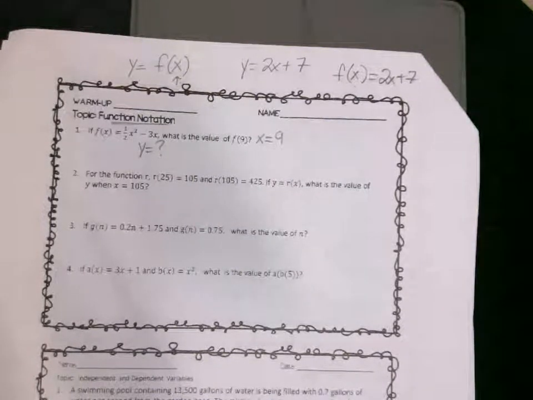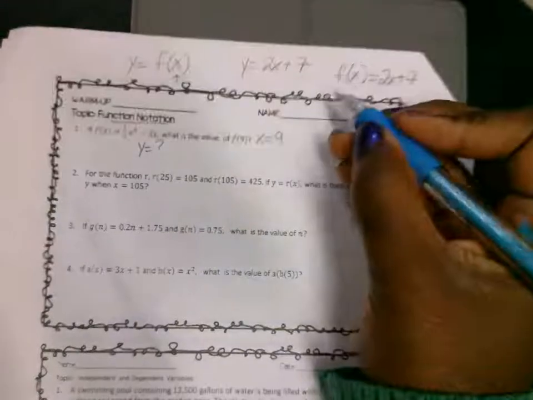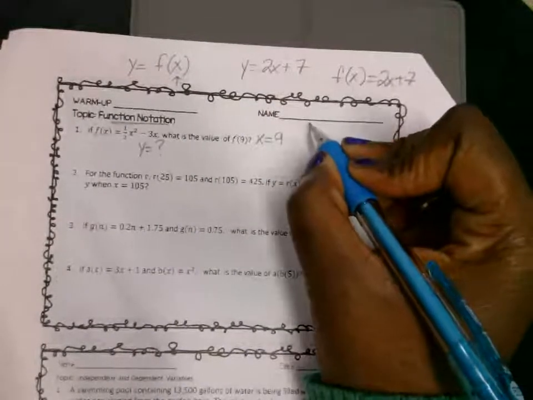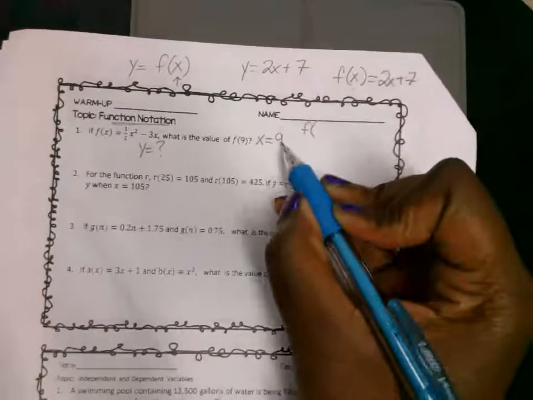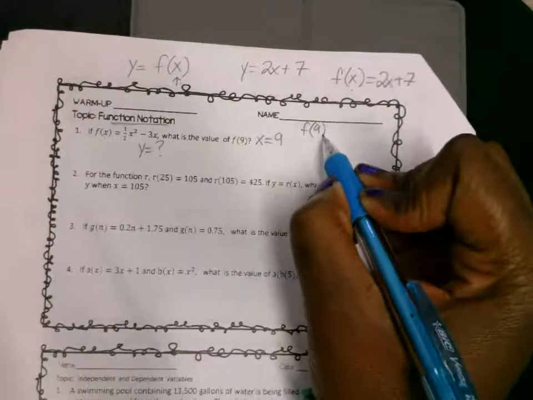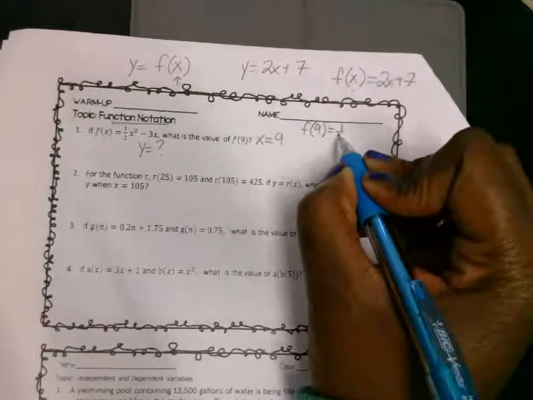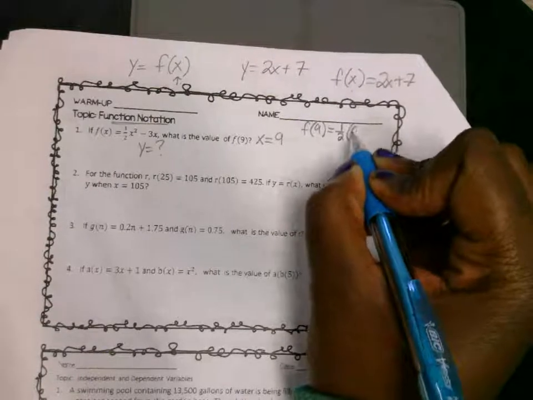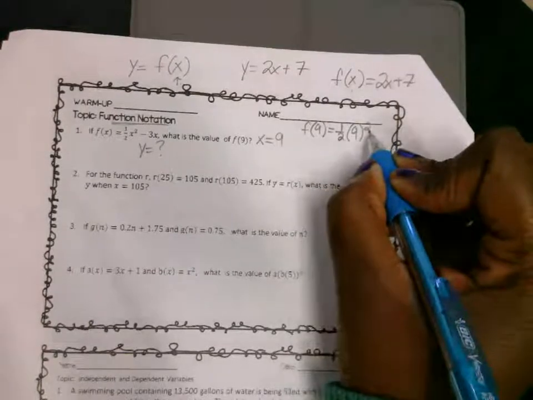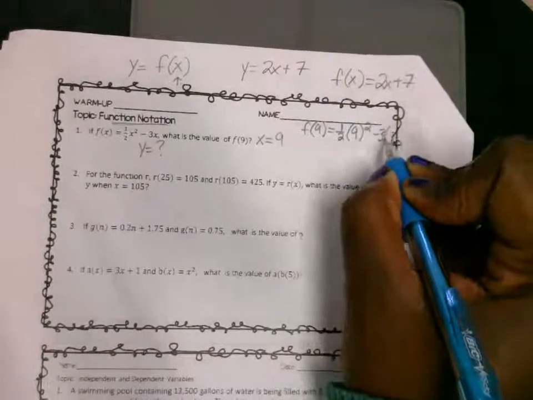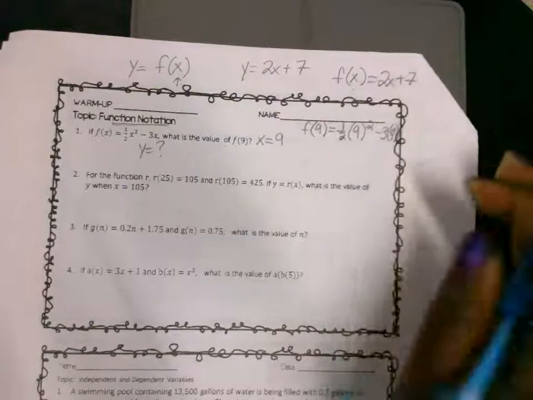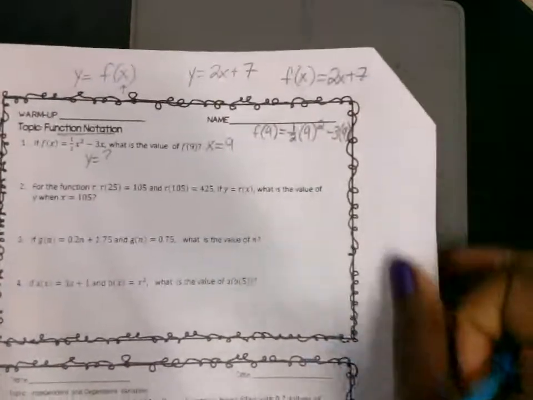All right, so here we go. We are going to replace x with 9. X here is equal to 9, and we're going to solve for y. So let's rewrite it. We have f of 9, looking for y when x is equal to 9. So that's 1/2 times 9 squared minus 3 times 9. We're going to use order of operations to solve.